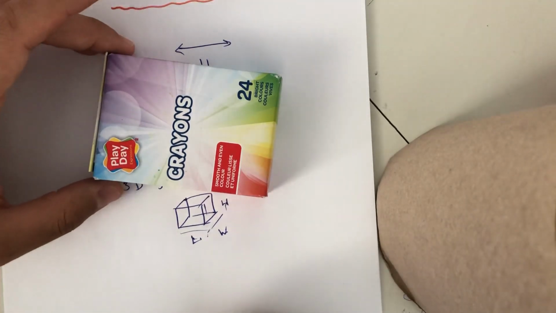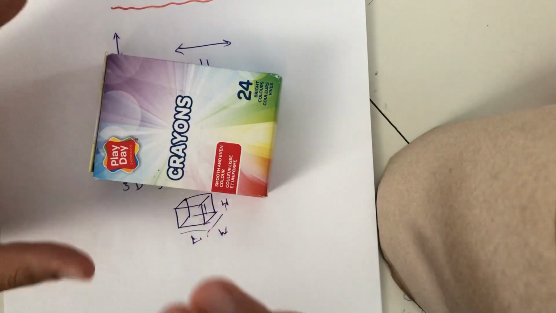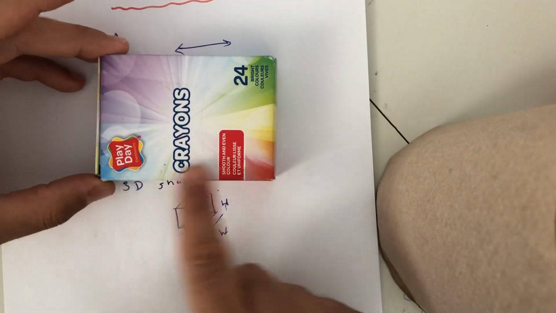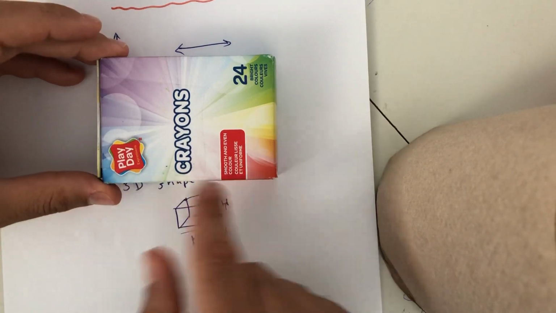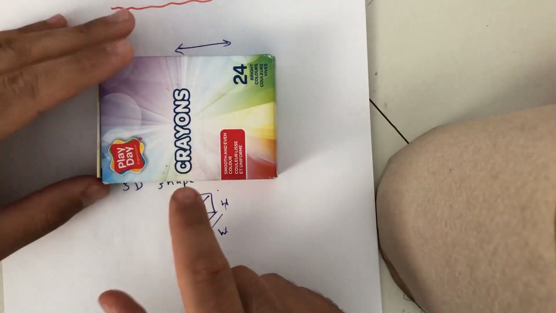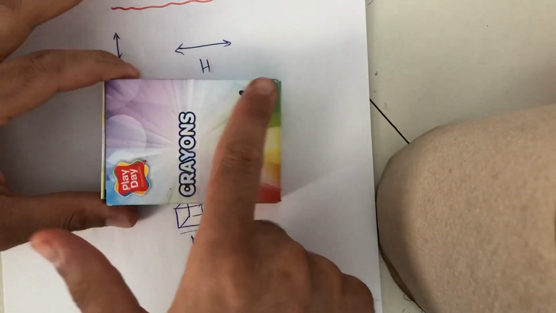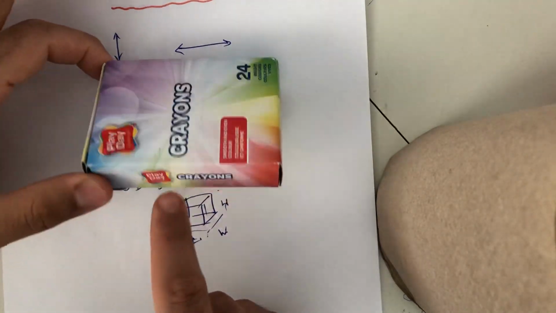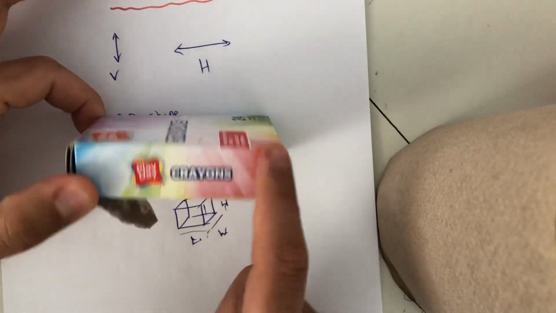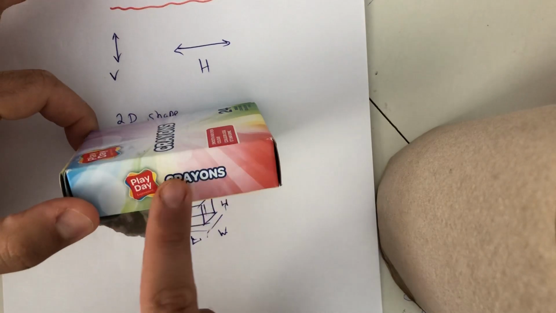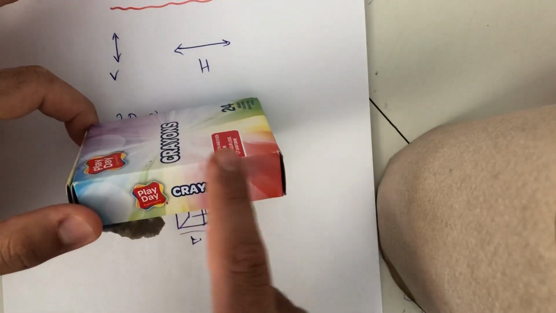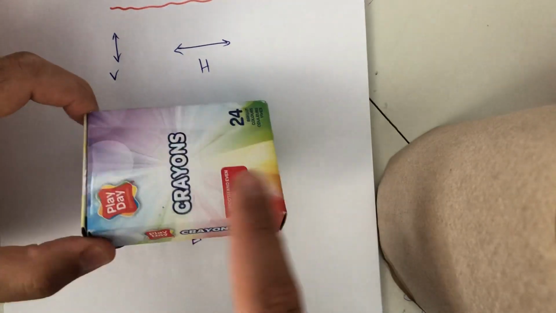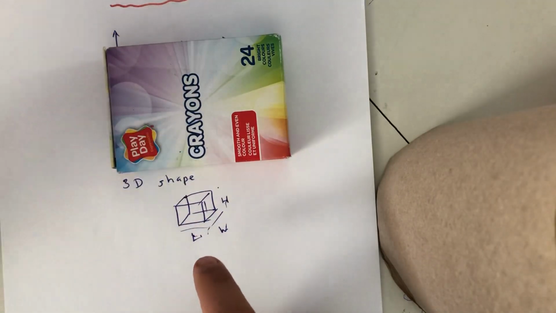Now, I want to explain what the meaning of edge is, right? So you could say edge is a side, but the actual definition of it is where two faces meet. So this is a face right here, and this is another face right here. This face meets this face at this edge. So that would be the edge where two faces meet.